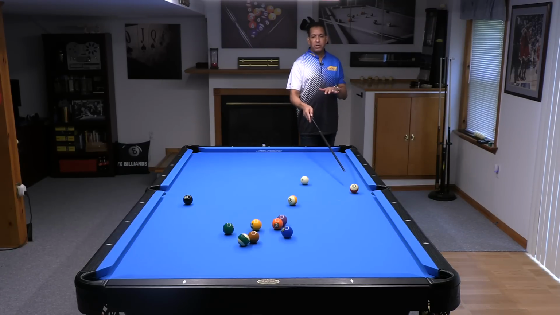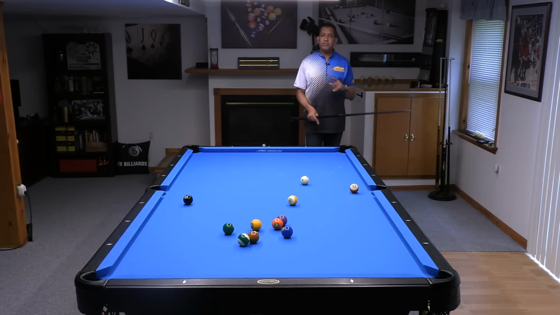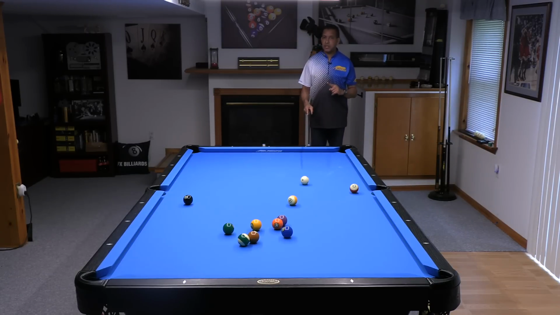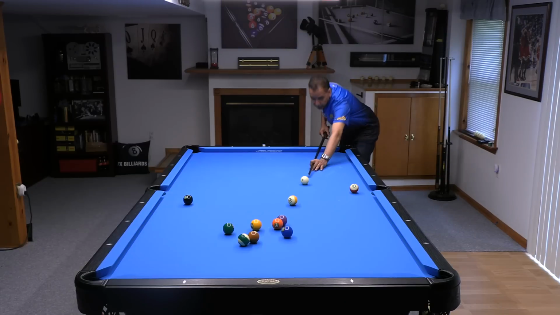So if we get rid of this ball and we don't get on the 9, which will be the only other ball on the table, then we don't run out. So don't get everything off the table before you try these secondary breaks. Watch what happens. We play a stop shot on the 9.